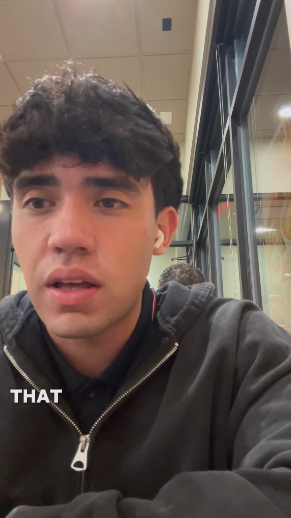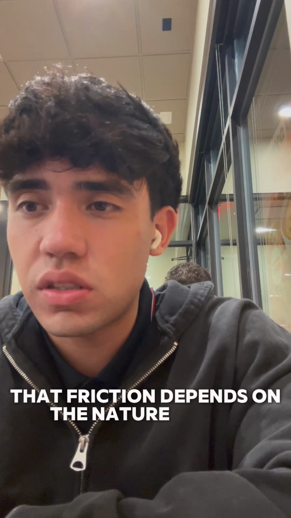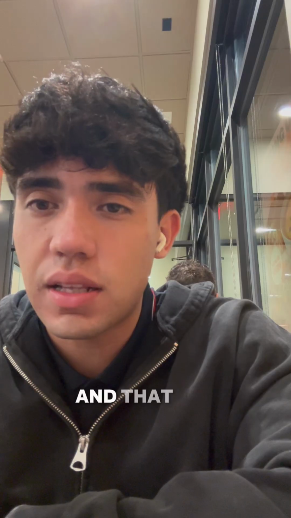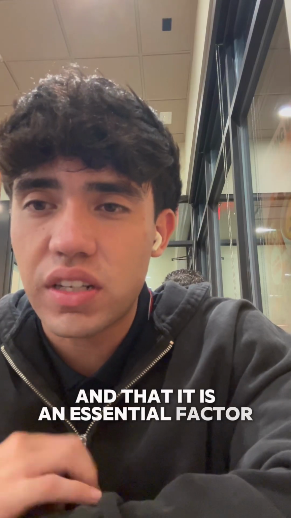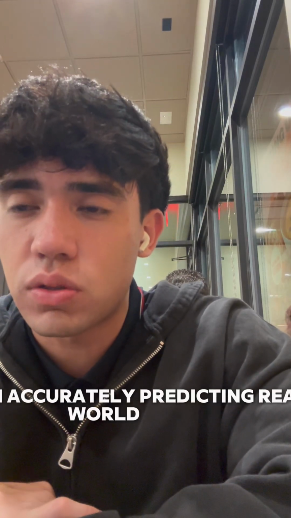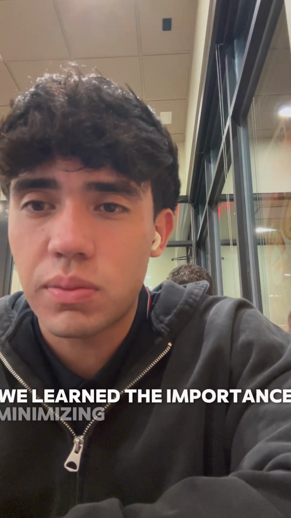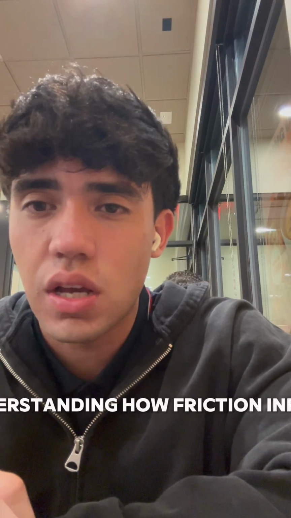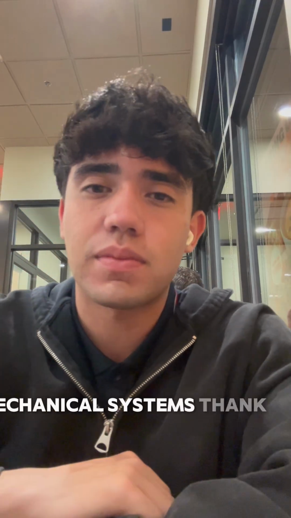Now, overall, our findings support the theory that friction depends on the nature of the materials in contact and that it is an essential factor in accurately predicting real-world motion. Through this lab, we learned the importance of minimizing experimental error and understanding how friction influences mechanical systems. Thank you.